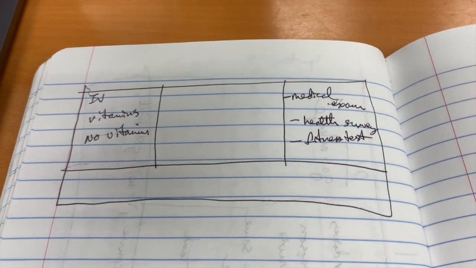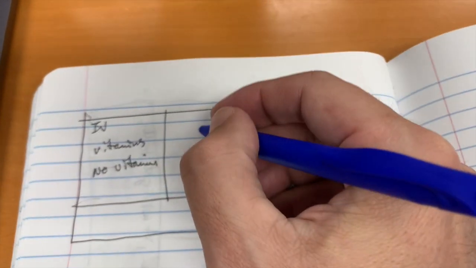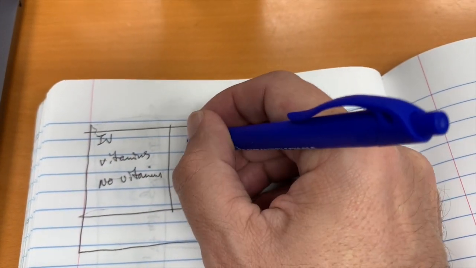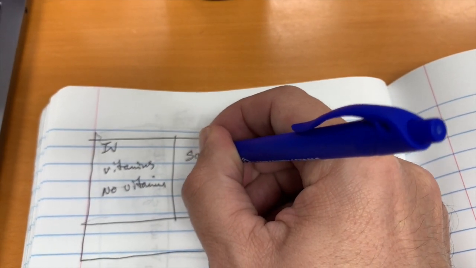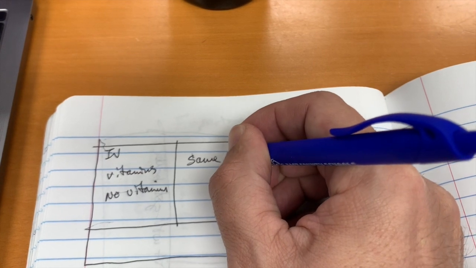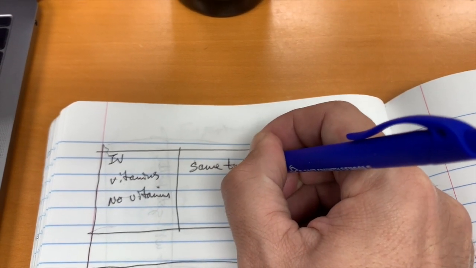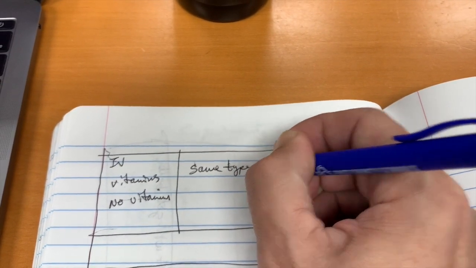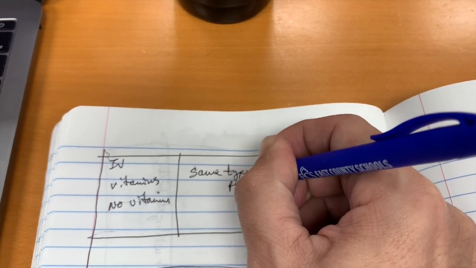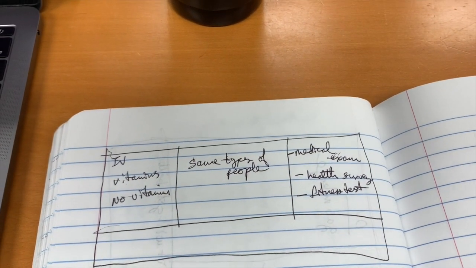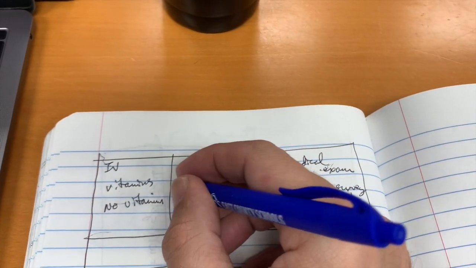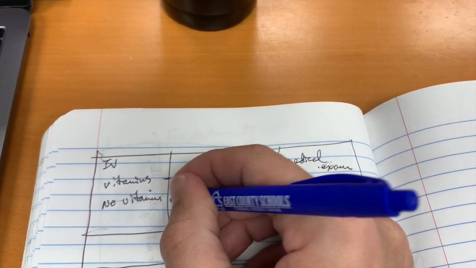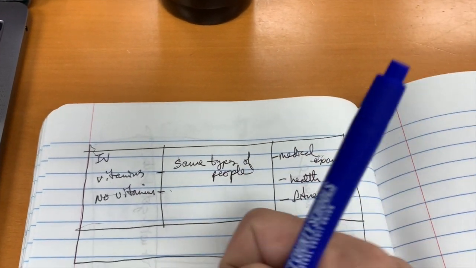What are some things we'd want to keep the same? We'd probably want to have the same types of people taking it. If we're only testing children, we should only test children. If we're testing all ages, we should have all ages. We should have one group that does the vitamins and one group that does not.